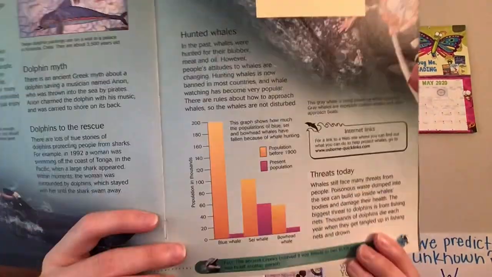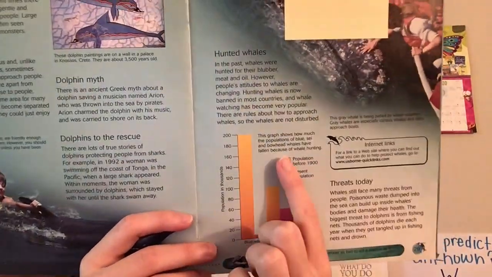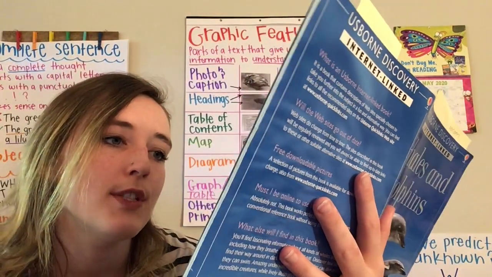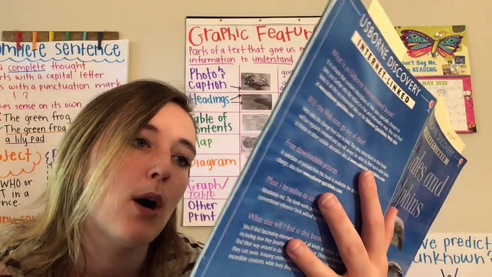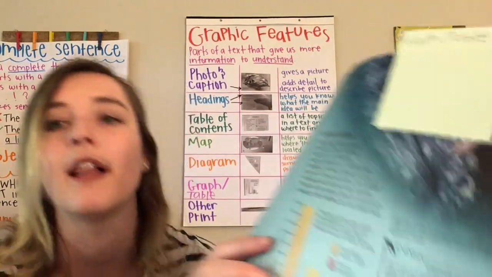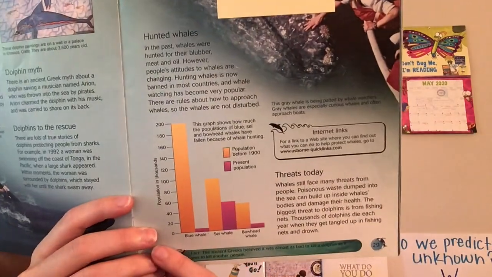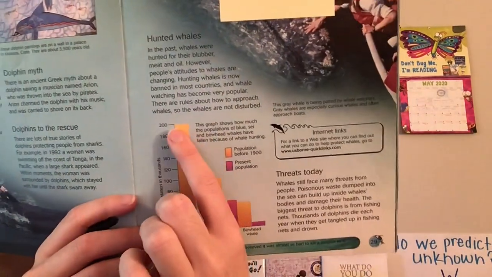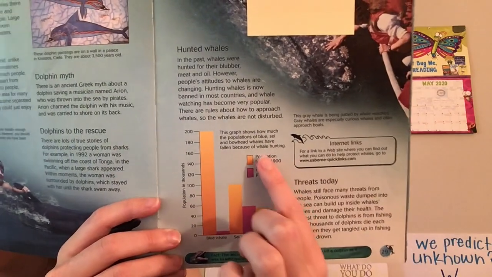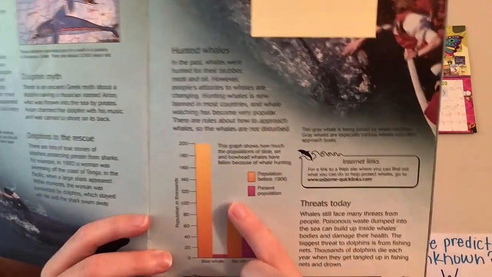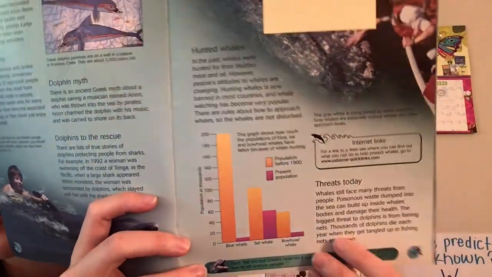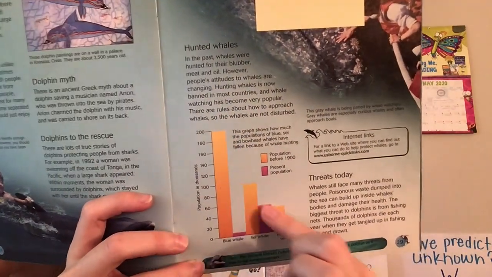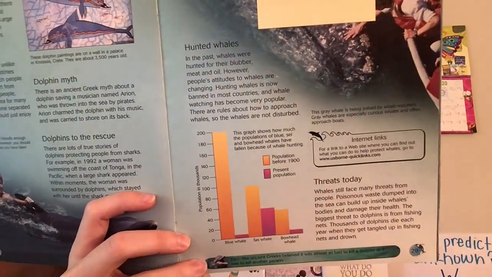I have a graph right here, and there's a caption that says the graph shows how much the populations of blue sea and bowhead whales have fallen because of whale hunting. So right here we have all the population, so you can tell that there was a lot of population of each of the different types of whales and how the population has gone down. That's the number of whales. So what this does is it quickly gives you a nice visual on how the population was really high, but it's gone down except for this pink one right here.